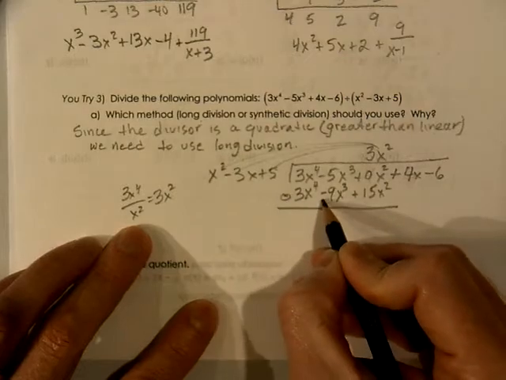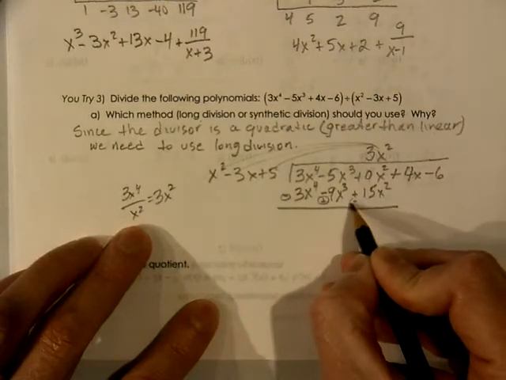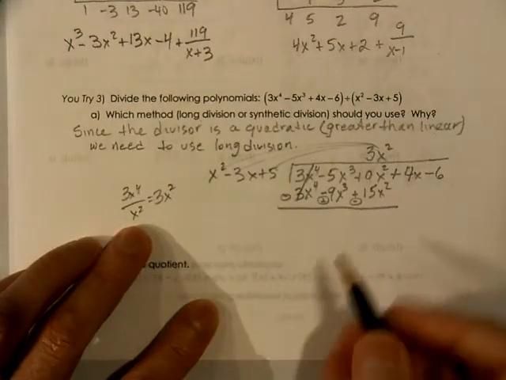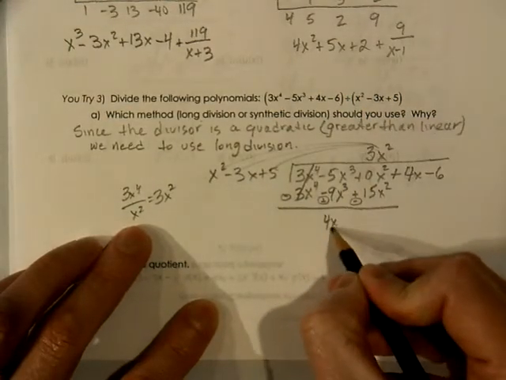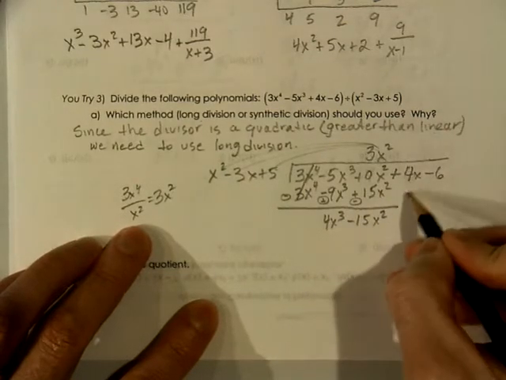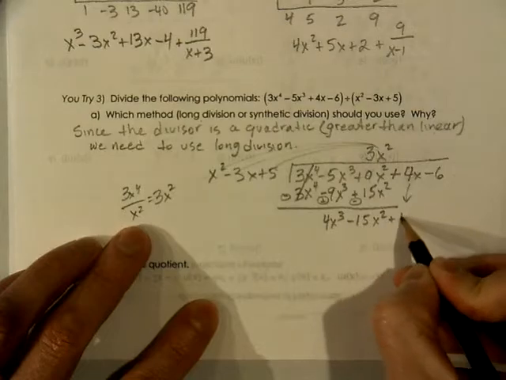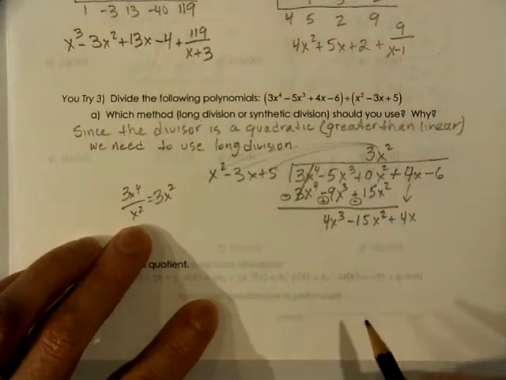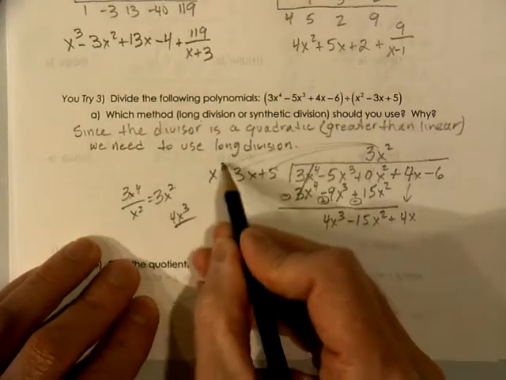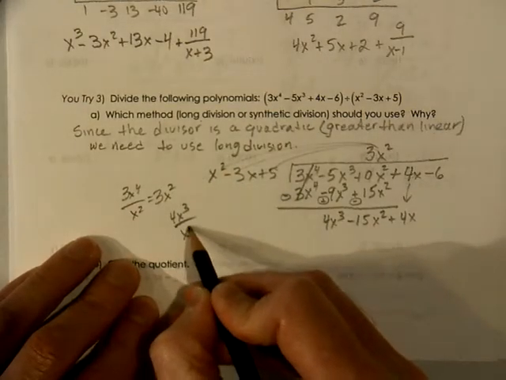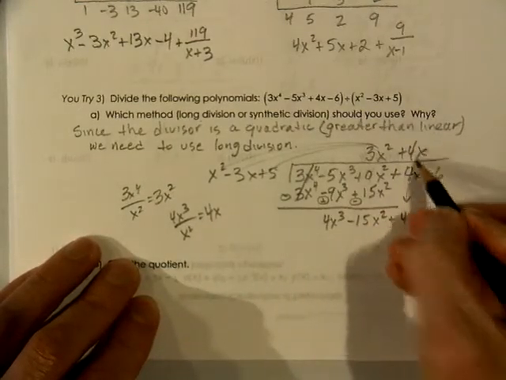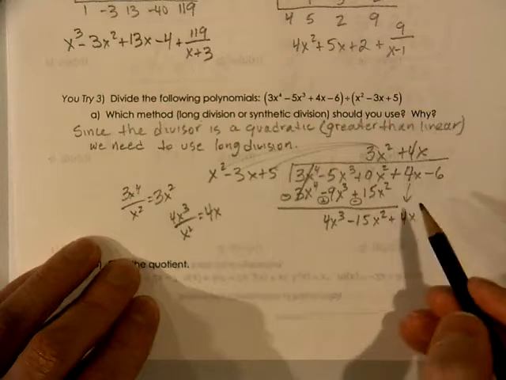Go through and change the signs. So these are going to cross out. They will always cross out. This is 4x cubed minus 15x squared. Bring down your 4x. So now we're going to take the 4x cubed and divide it by our leading divisor, which is x. And that goes in here. That goes in the x column.